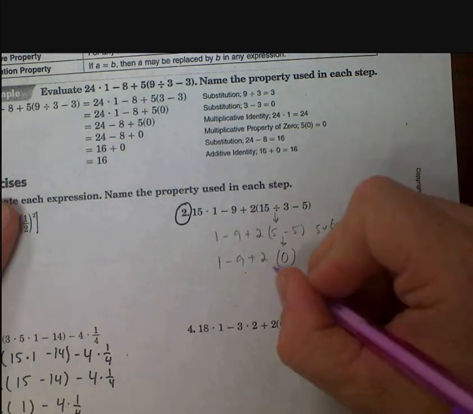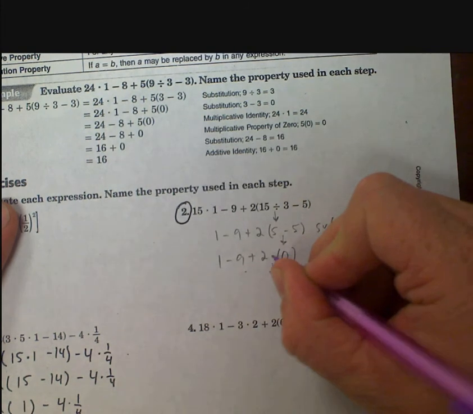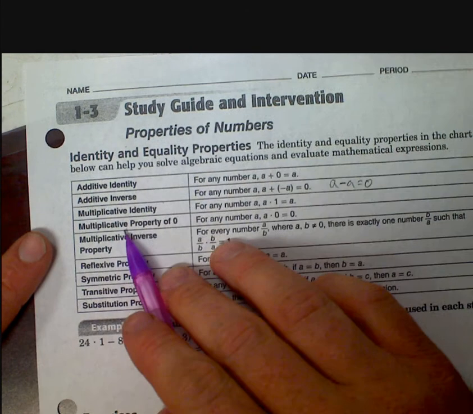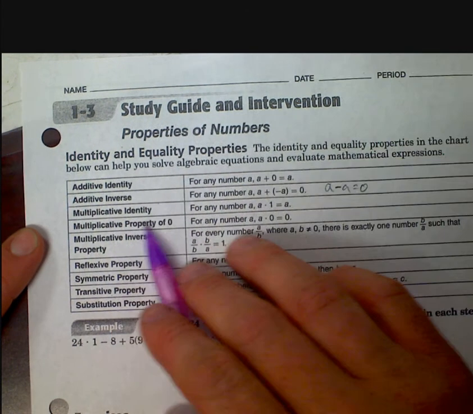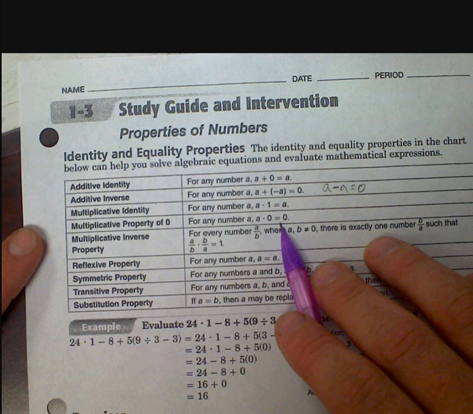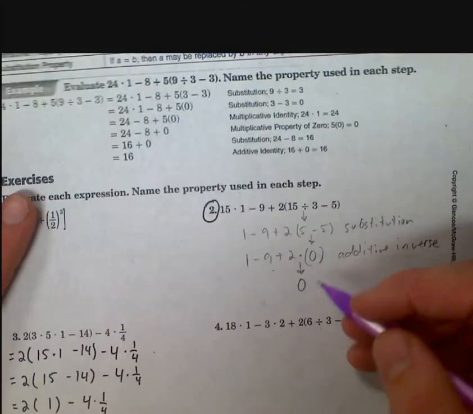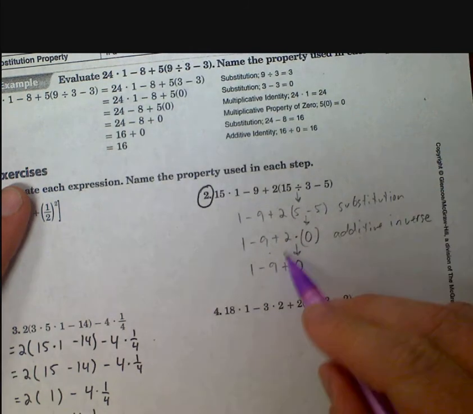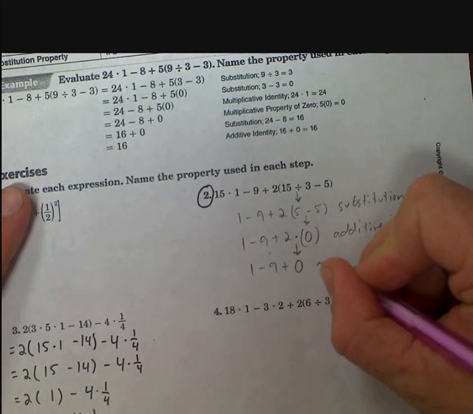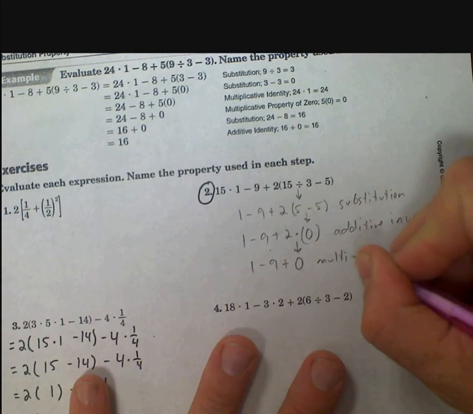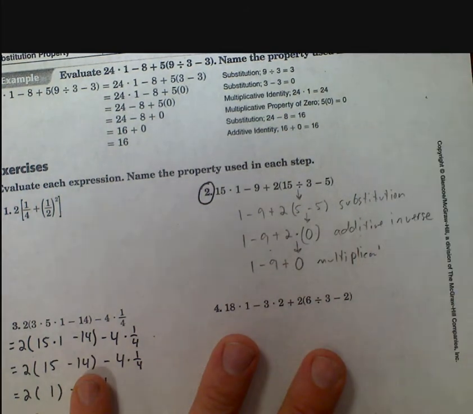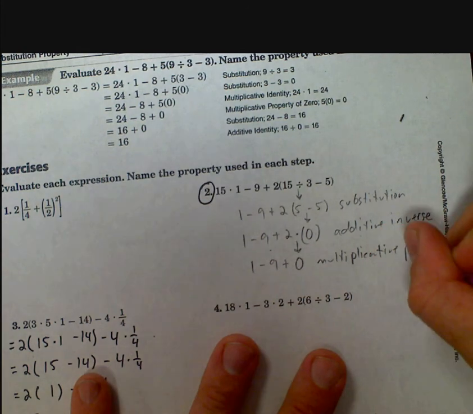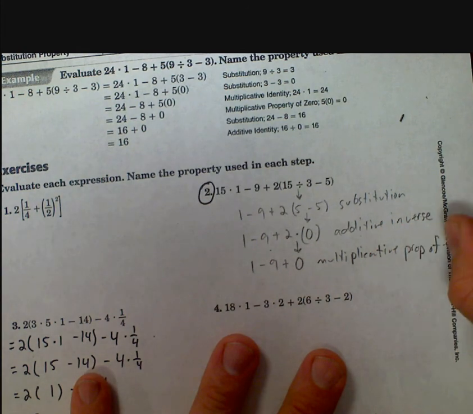Then I have to multiply next. 2 times 0 is 0. What property states this? It has to be a multiplicative property, and the only one in which says property of 0 is anything times 0 is 0. So 1 minus 9 plus 0, so 2 times 0 is 0. This is the multiplicative property of 0.